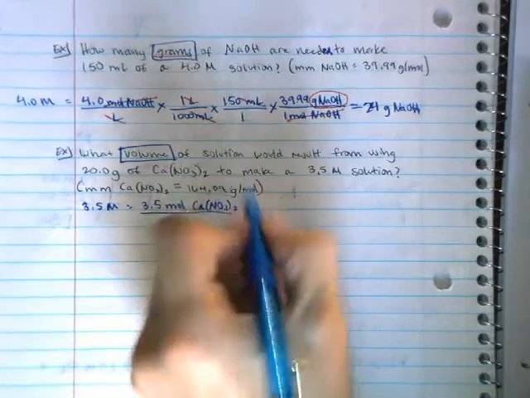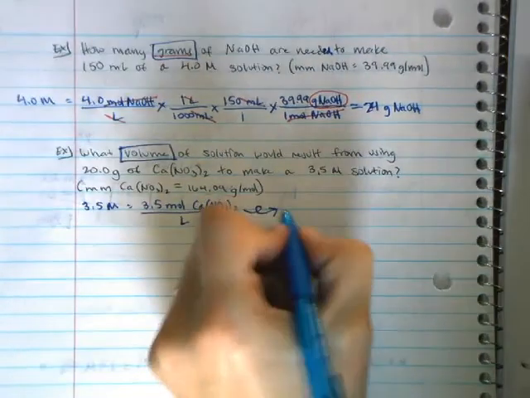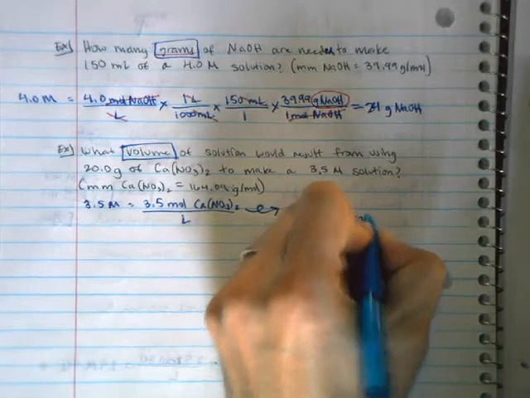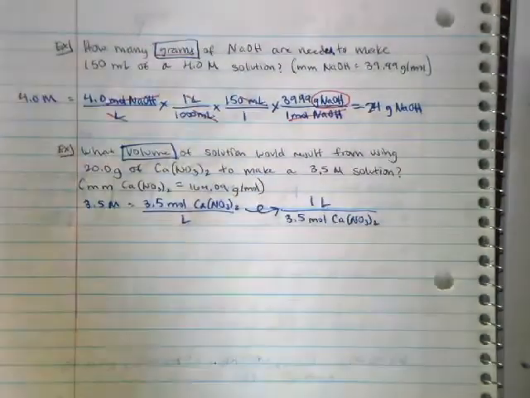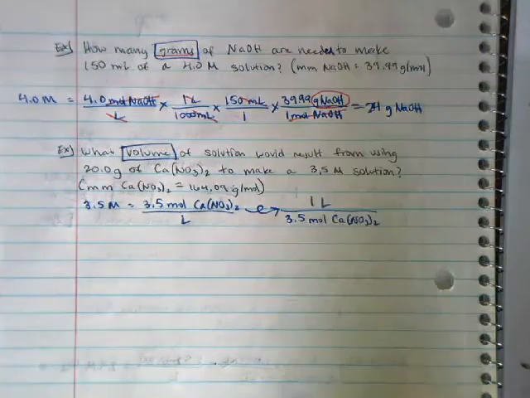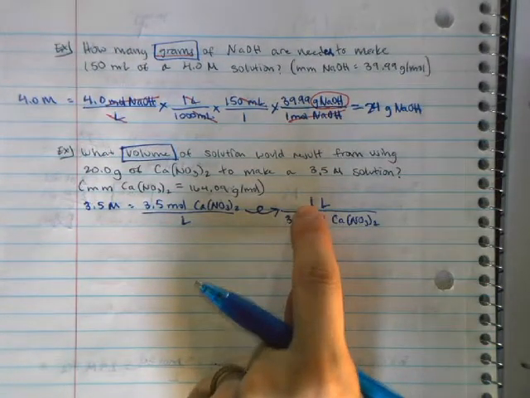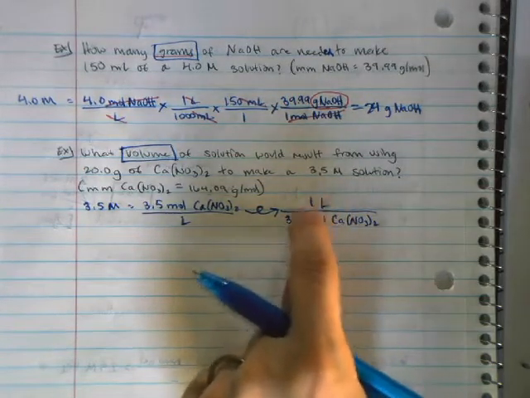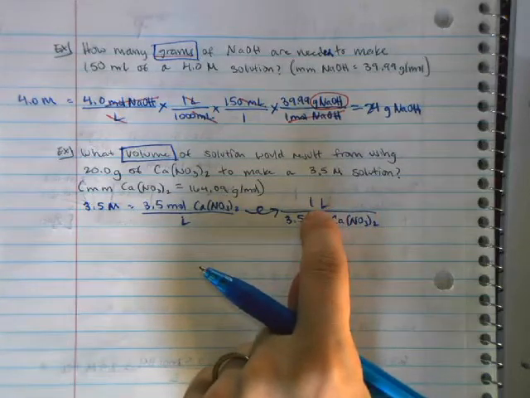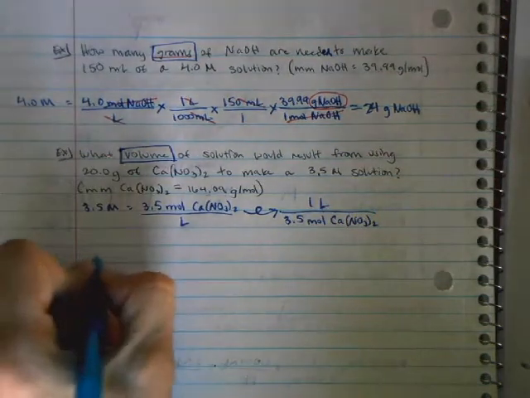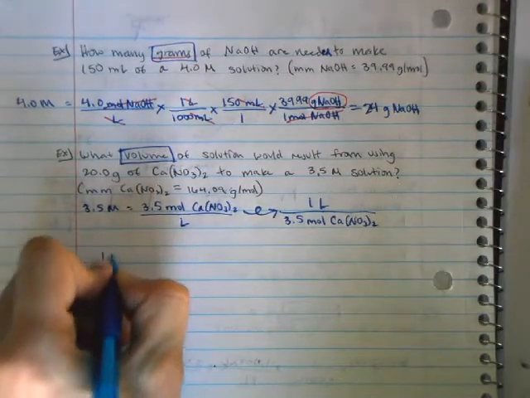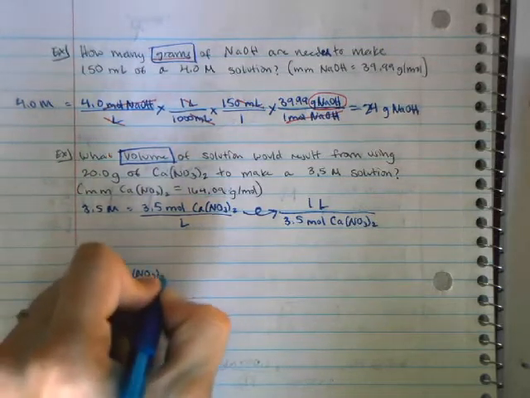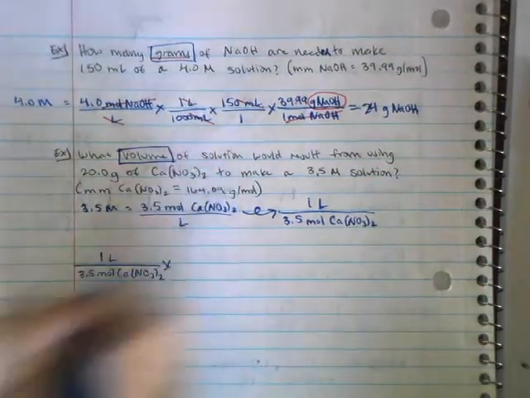Okay, and you guys have seen me do this a million times. I'm going to flip this, which I can do because it's a ratio and these two things are equivalent. So this is the same thing. It's just flipped. It's just a ratio. So for every 1 liter, this is 3.5 moles of calcium nitrate. And that's what I'm going to start with because that will allow me to have my volume component in my numerator, which is what I want. So I've got 1 liter over 3.5 moles of Ca(NO3)2. Okay. And now I'm off and running.